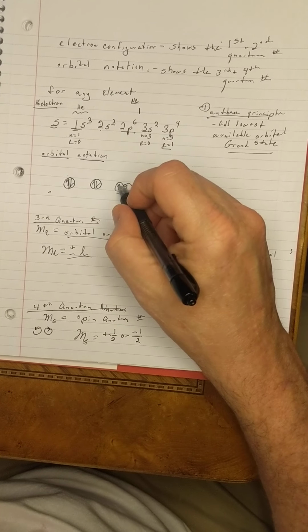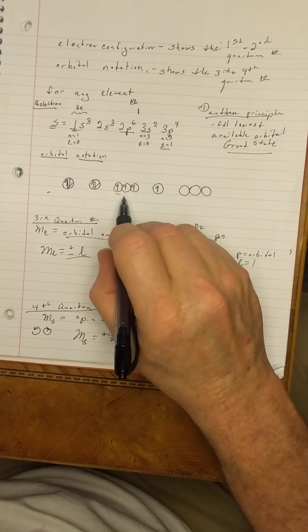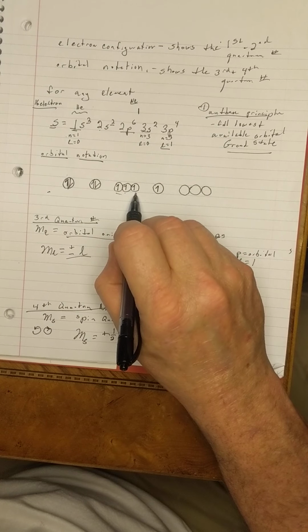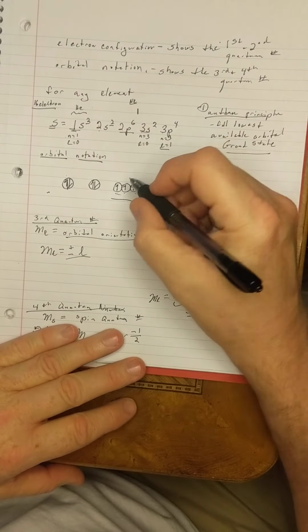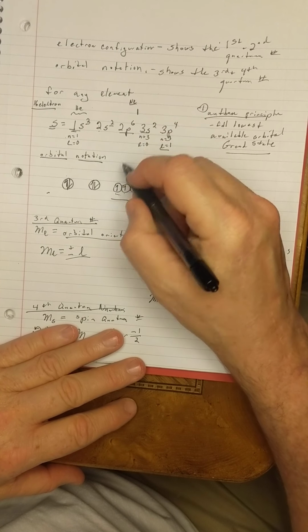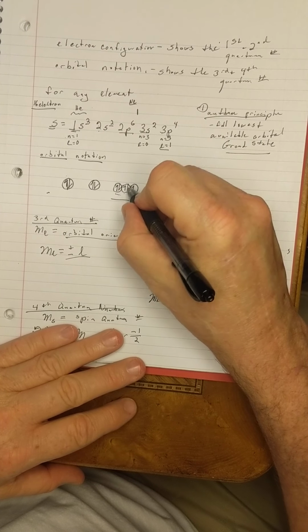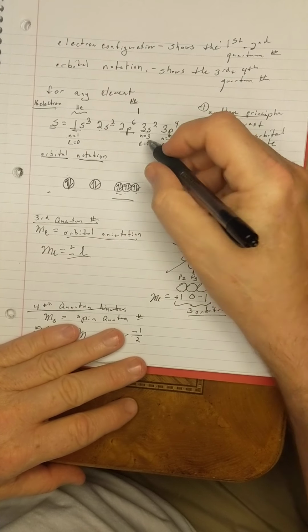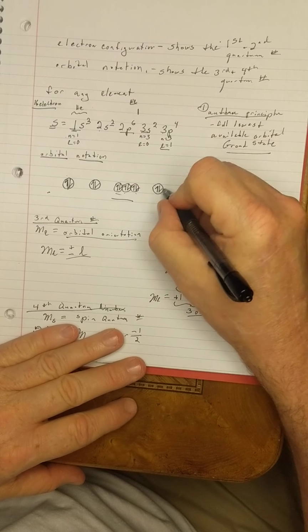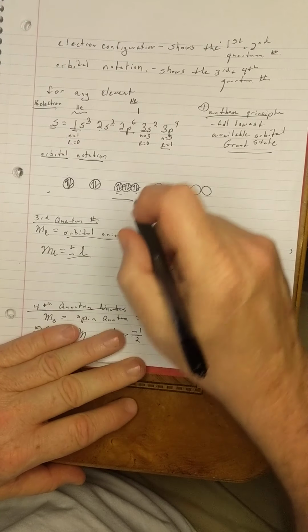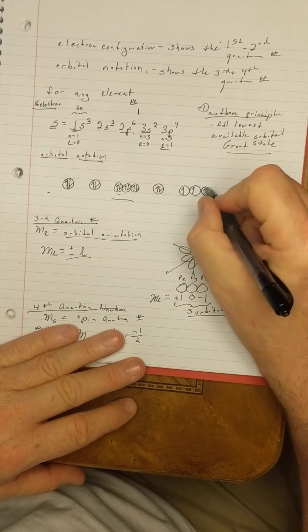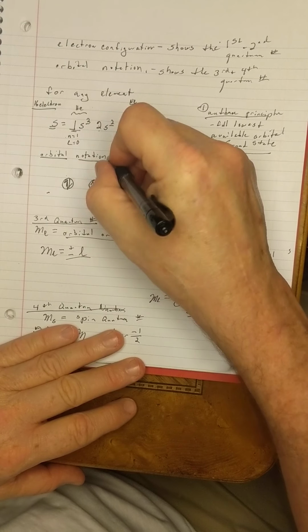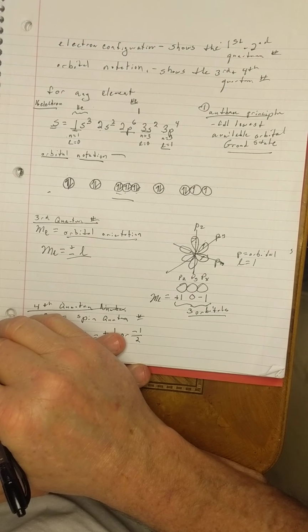You never have one going up and one going down, and you never have two in one orbital before you fill them all, at least one, if they're equal energy. Okay, and then we got to fill 6. Down, down, down. 3s2, 1 up, 1 down. Okay, and then 4. 1, 2, 3, 4. And that's what orbital notation looks like.